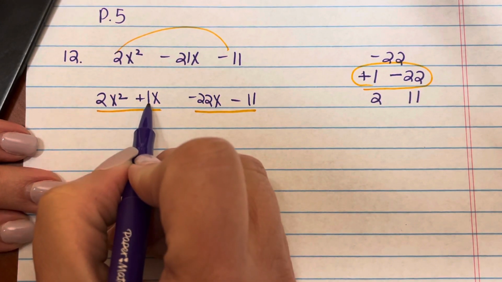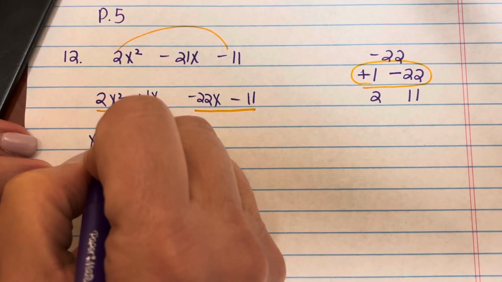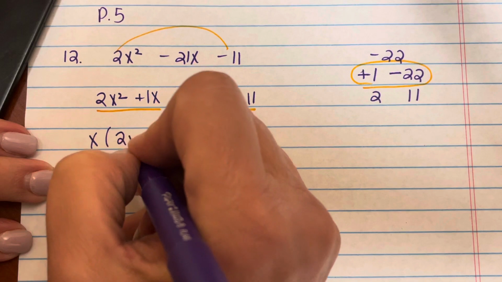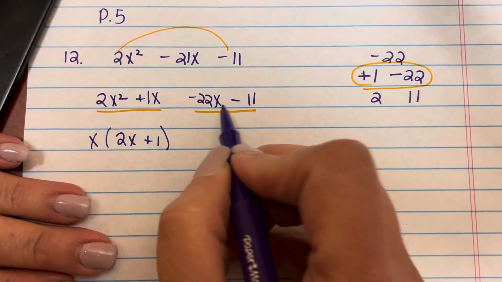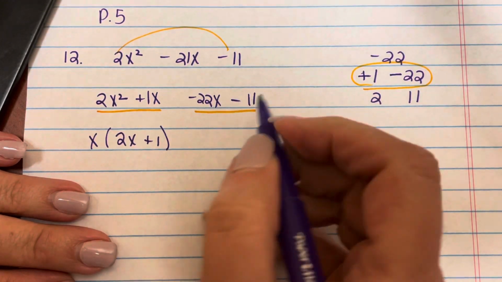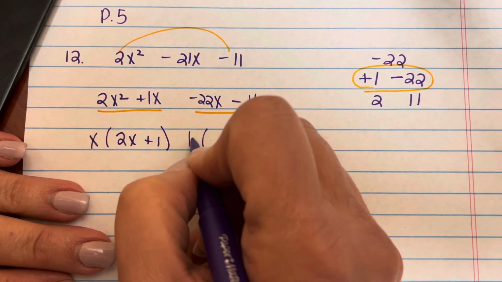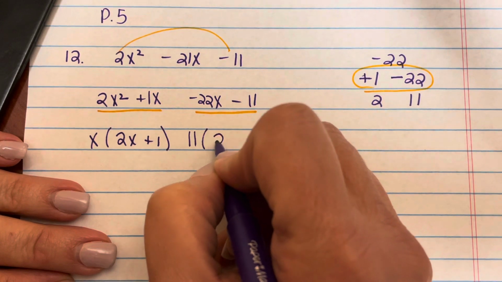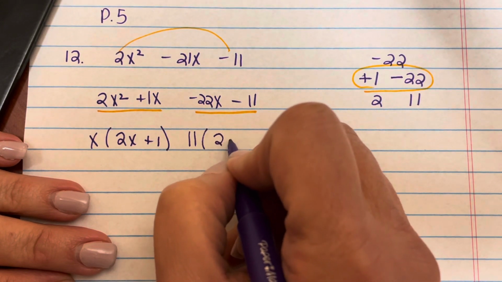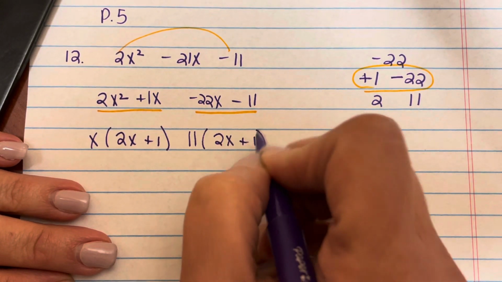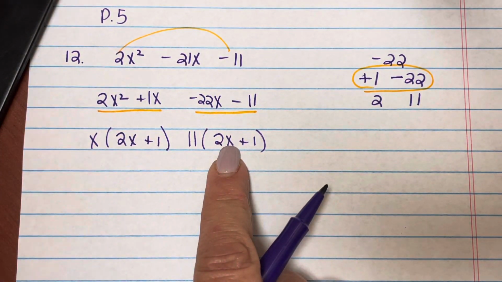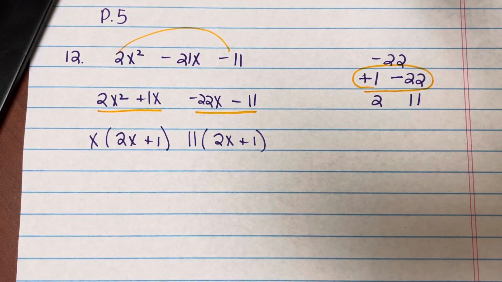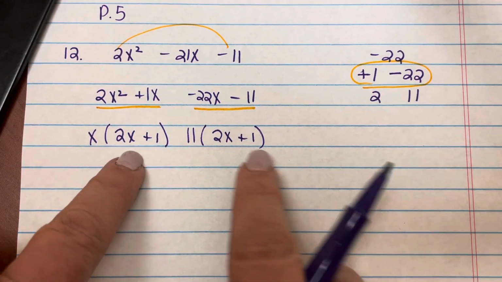Common factor here is just x. When I factor that out, I'm left with 2x plus 1. Common factor here is 11. And I know that when I factor by grouping, this parenthesis has to match this one exactly. Our two parentheses are identical. That's what factoring by grouping does for us.